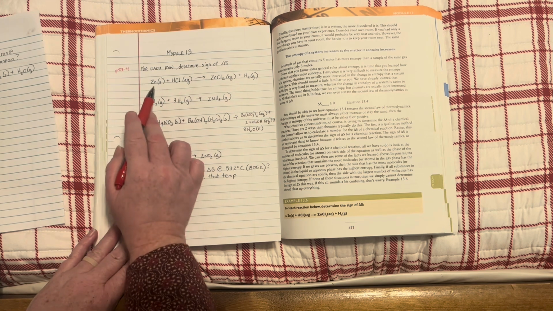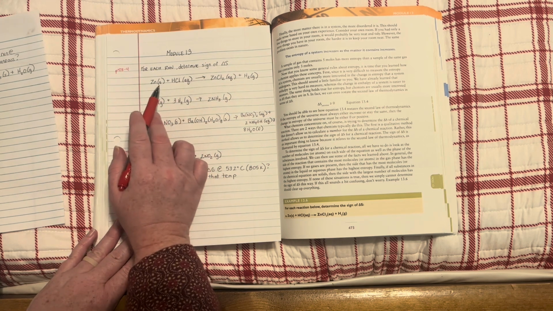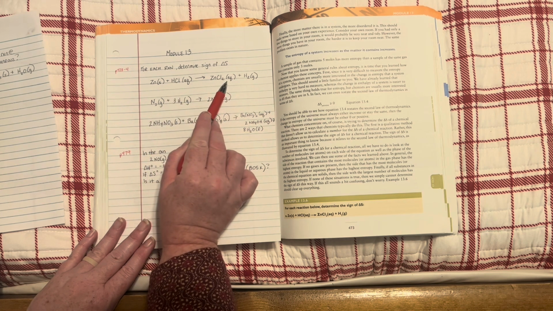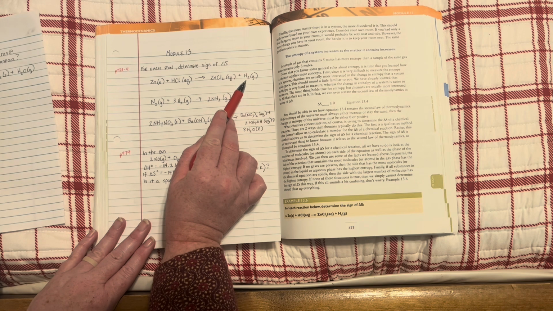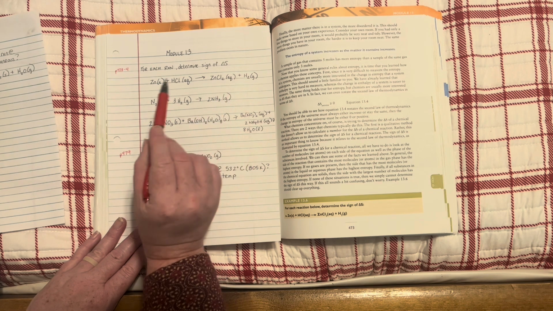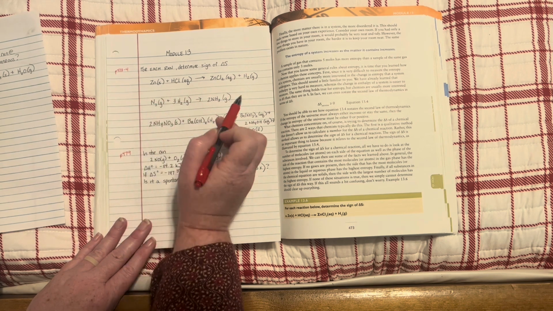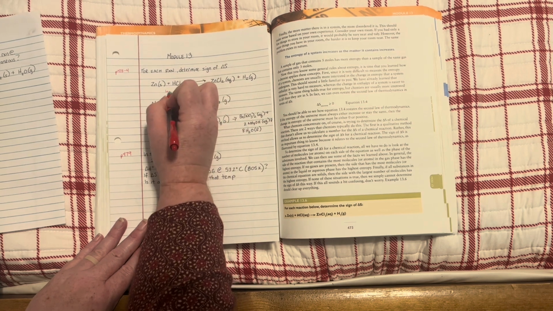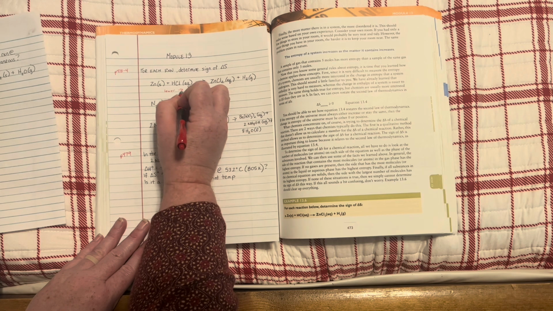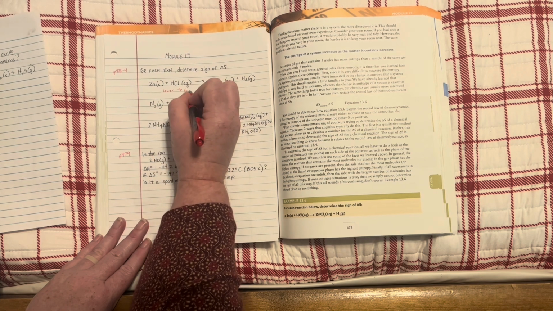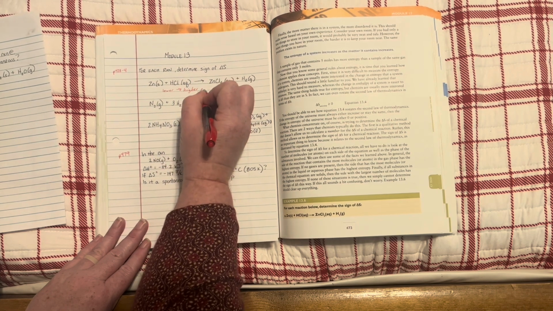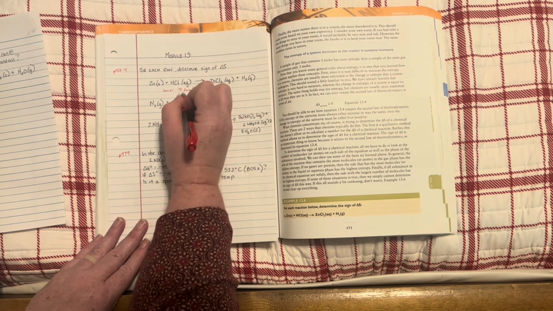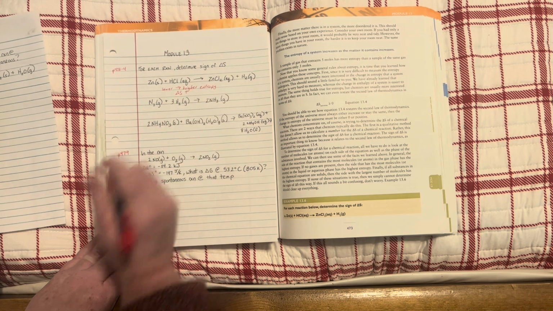So we have nothing on this side in the gas phase, so there's none. And over here, we have one molecule in the gas phase, okay? So we're going from none in the gas phase to one in the gas phase. So we're going from lower entropy to higher entropy. So there's an entropy increase, so our delta S is positive, okay?